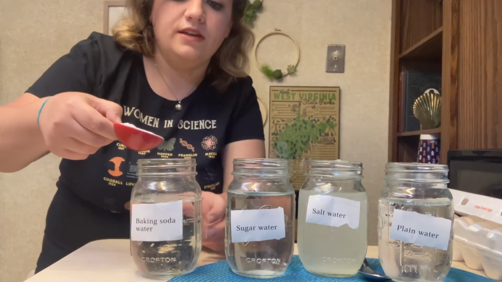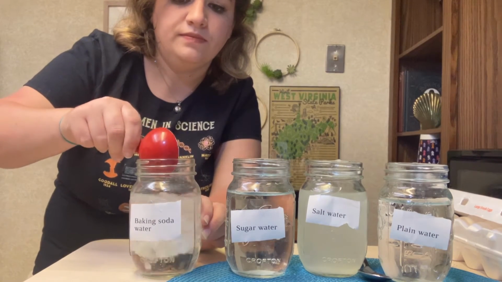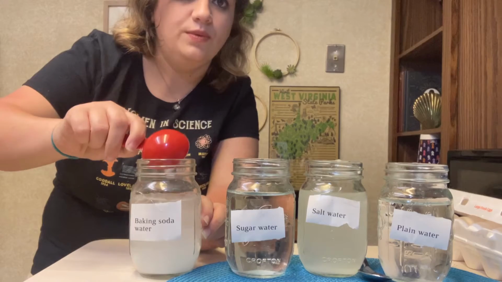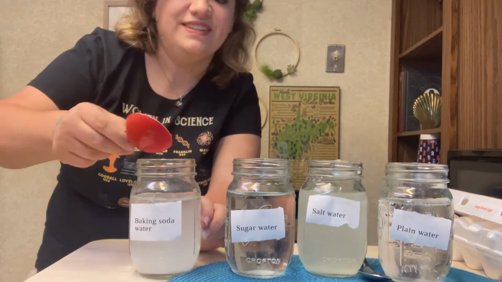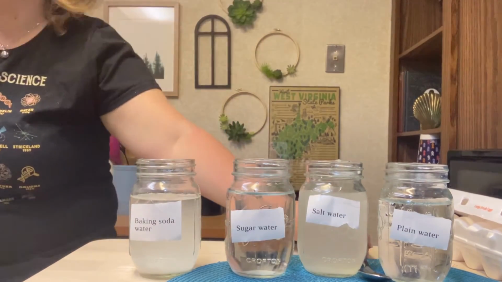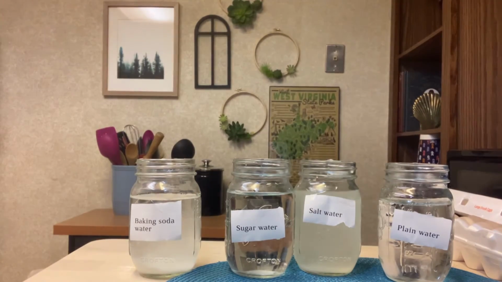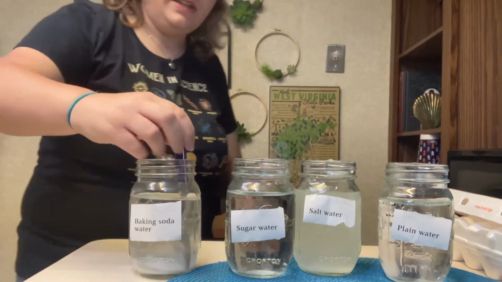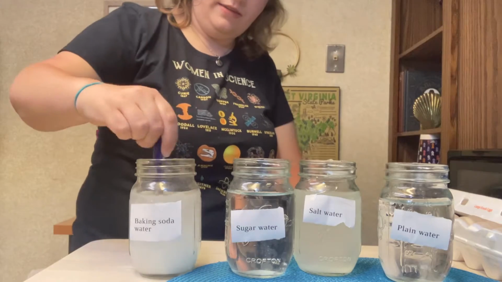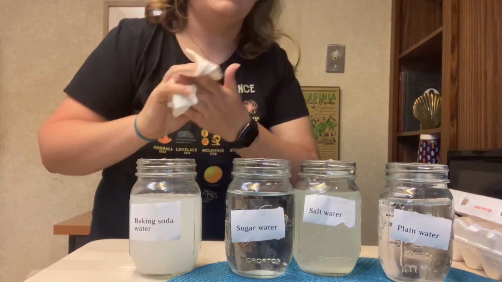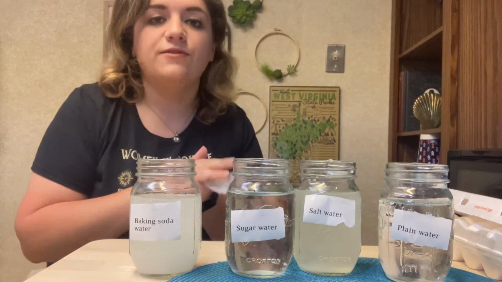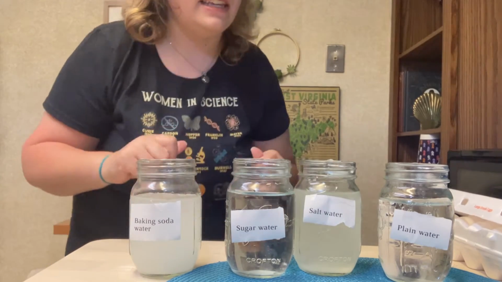Here is the baking soda. It's bubbling a little bit. Add that in.